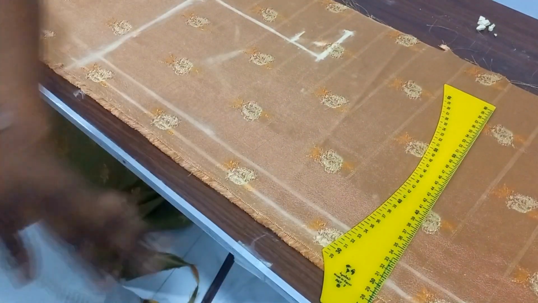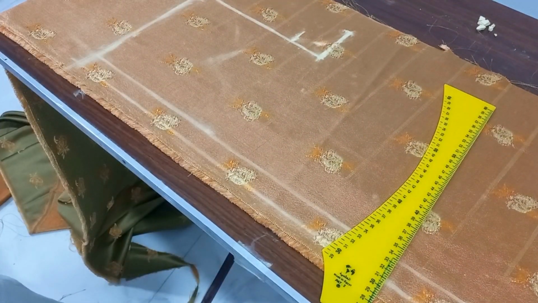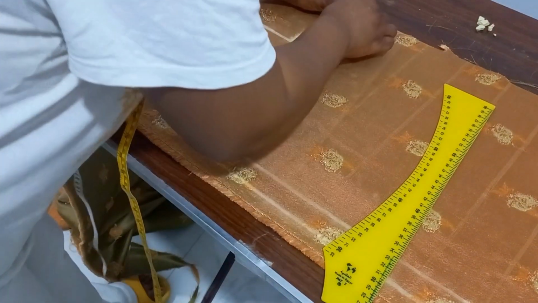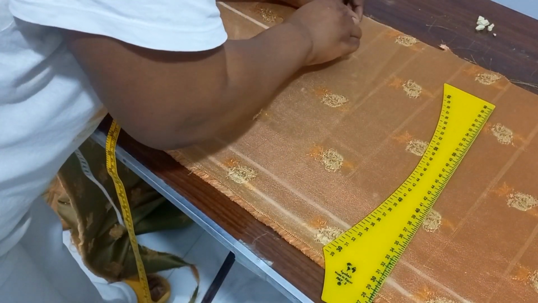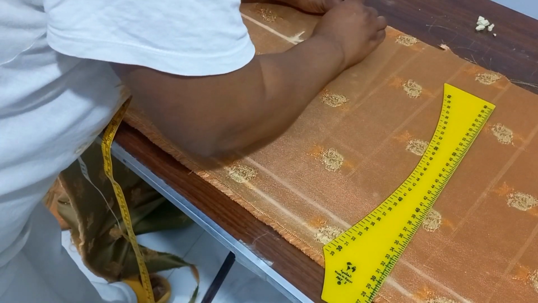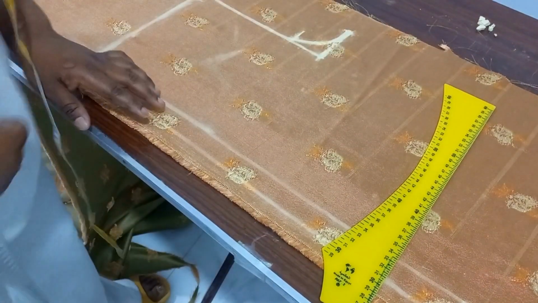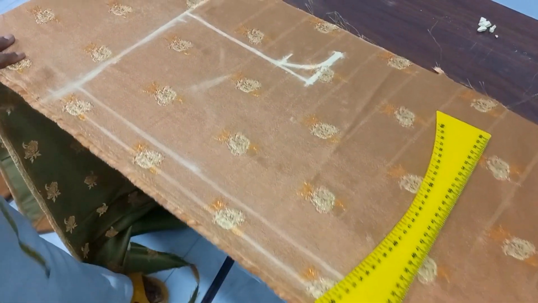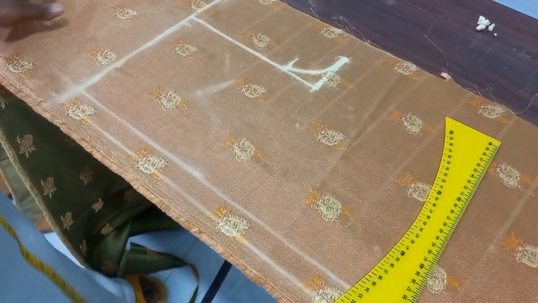So let's do that. You can use your free hand. Do you see that? Are you seeing that? Fine.